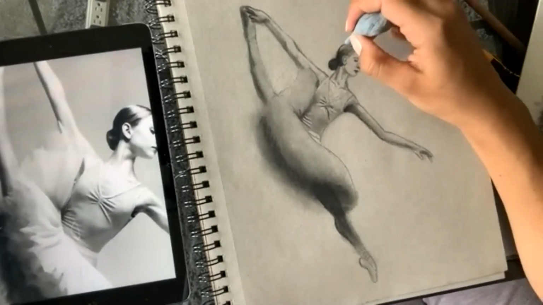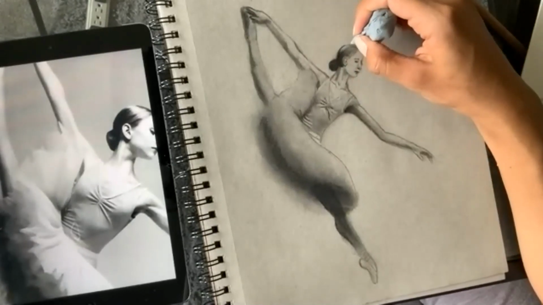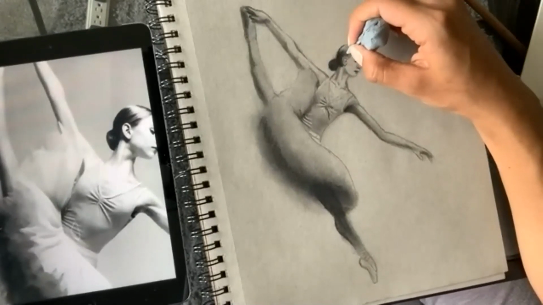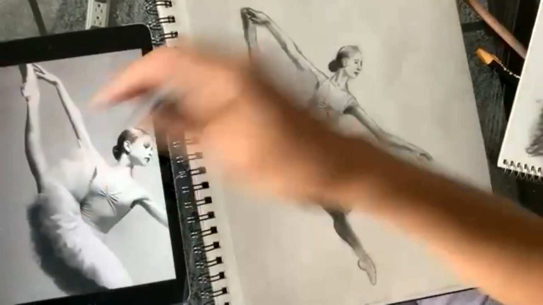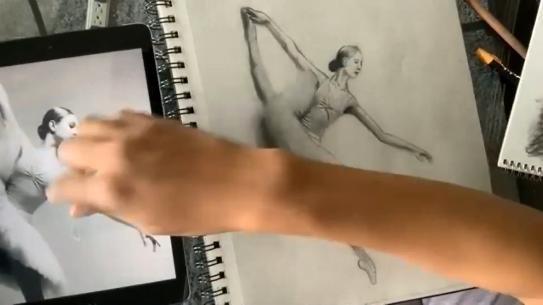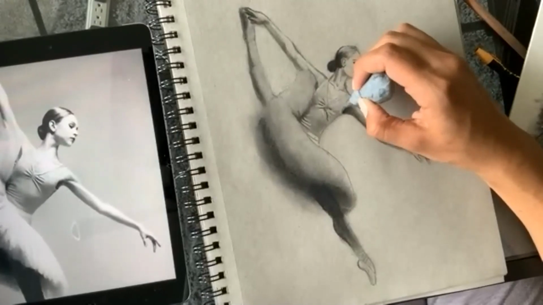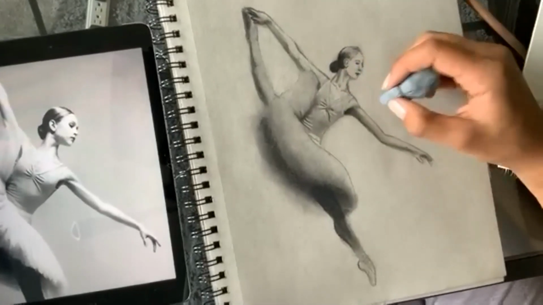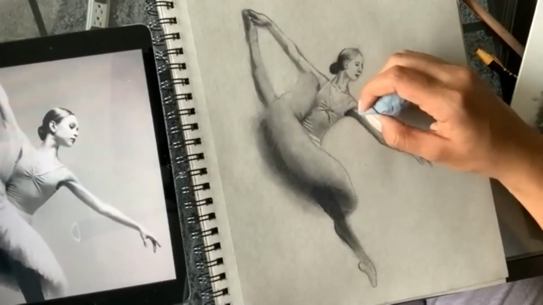And I'm doing also highlights on her hair. Now I'm gonna do the highlights on her arms. So wherever I see it's pure white, I go over with my eraser.